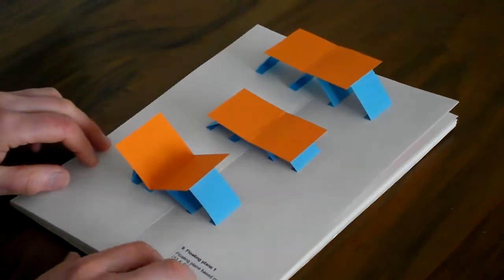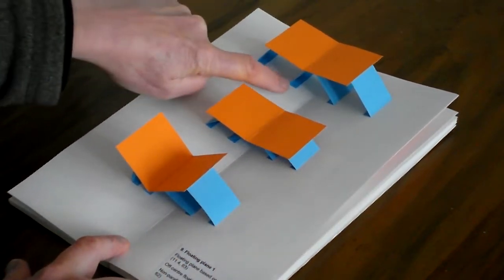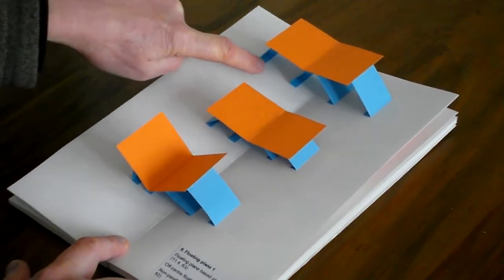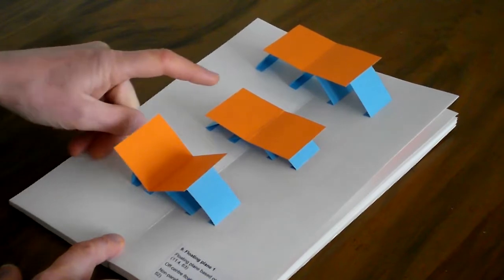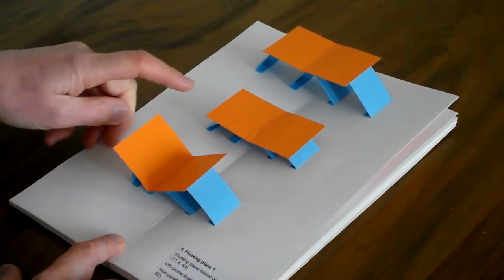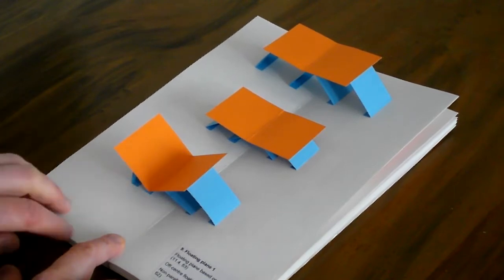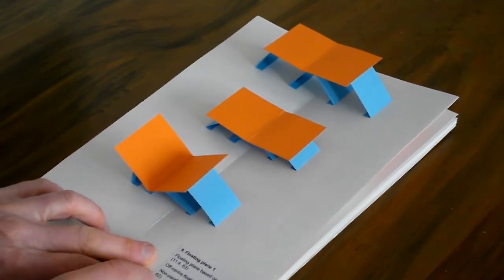These are floating planes. This floating plane is raised on a parallel fold and also some parallelograms. This one is off centre, this one is raised on an asymmetric base, and so we get a non-parallel floating plane.